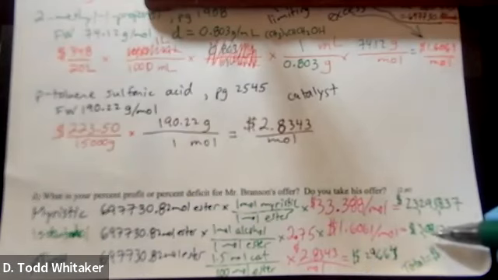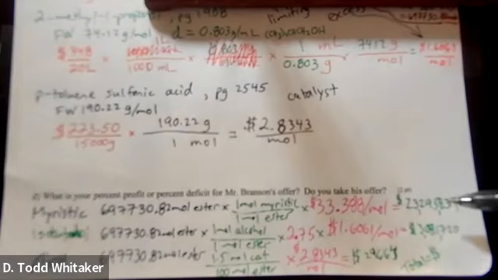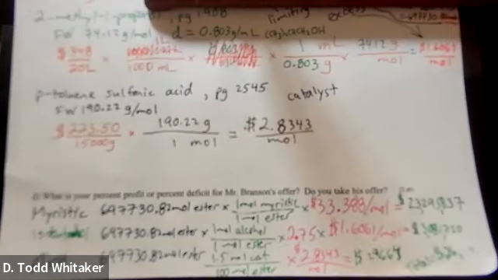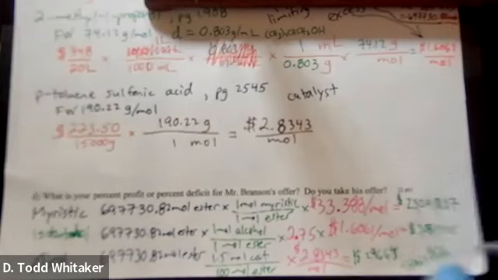26 million. So it's not going to go past 26 million. 26 million. Just add this to this to this. You got to buy all 3 chemicals. Maybe 26.3.